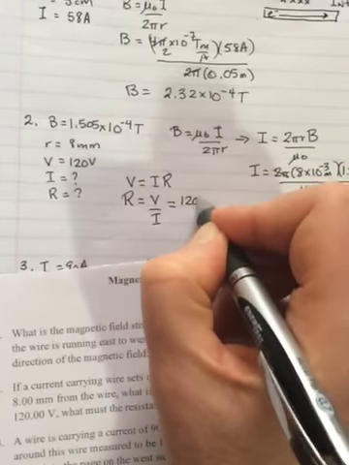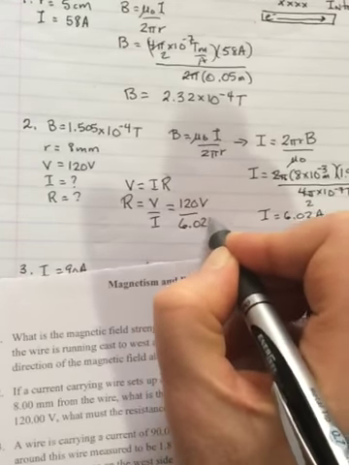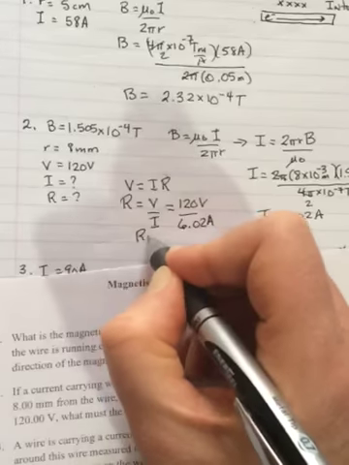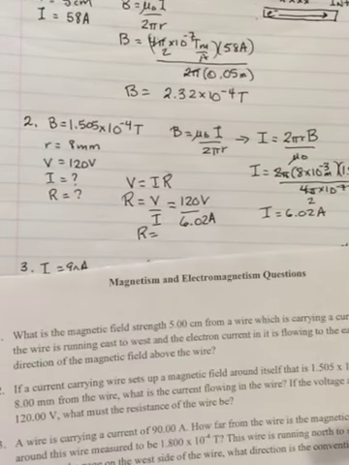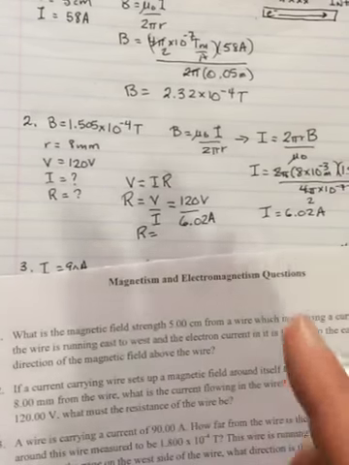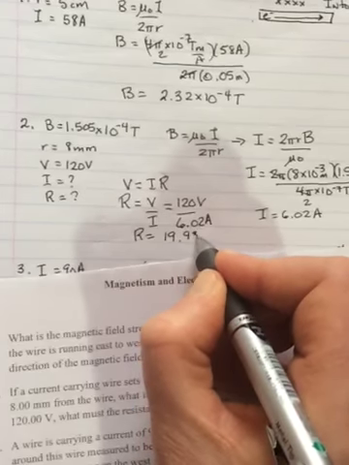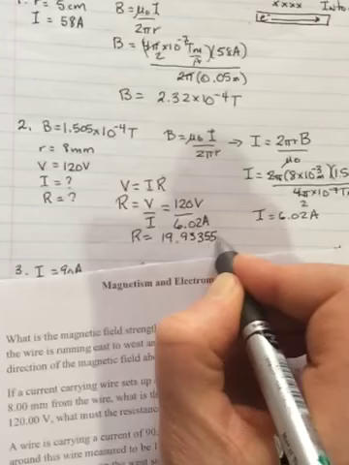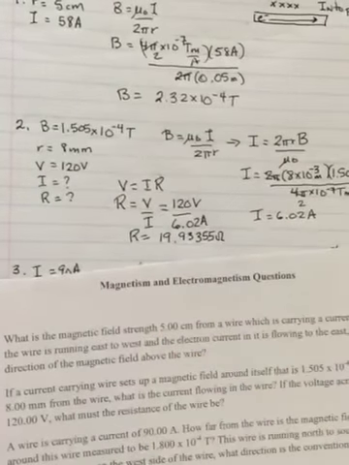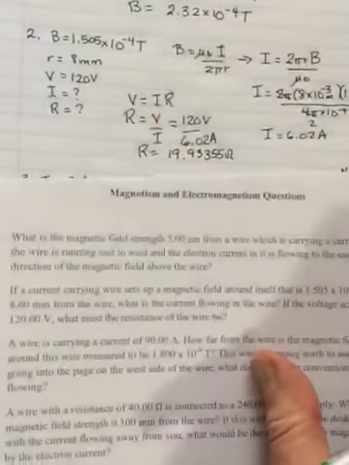So 120 volts divided by 6.02 amps is going to give you a resistance of something just slightly less than 20. 19.9335 ohms, or 19.934 ohms. Okay, that's number 2.